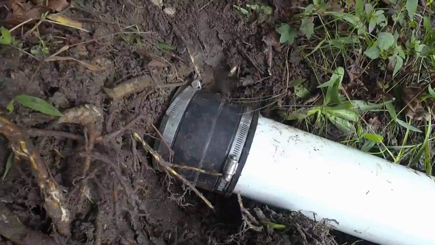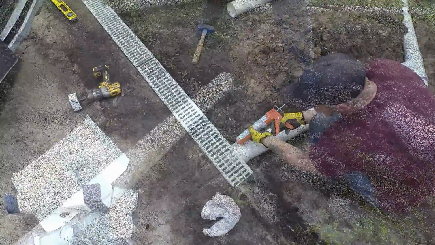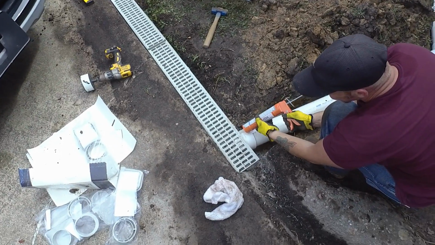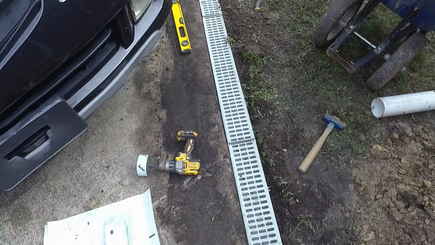That's how you correctly go from corrugated to Schedule 40 PVC. That's what we do. We help each other out. All right, we got this channel drain set, and that's looking really good.